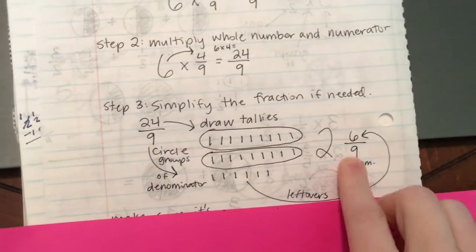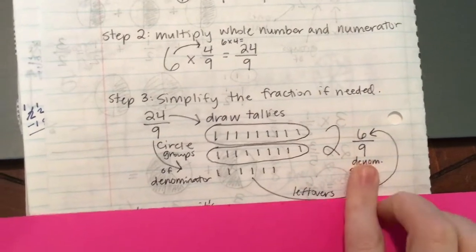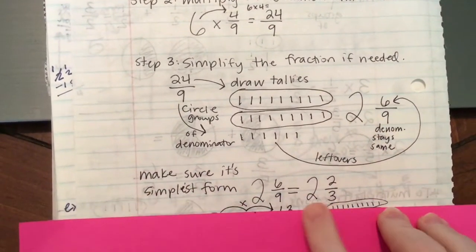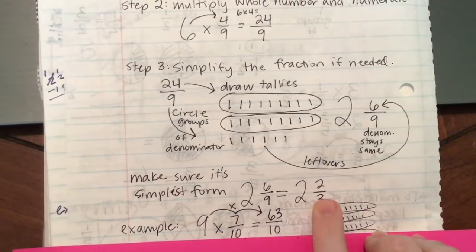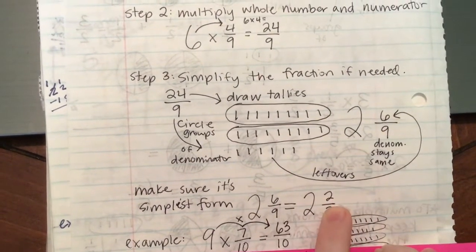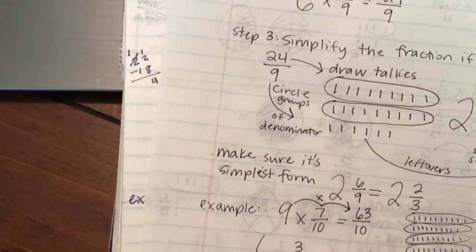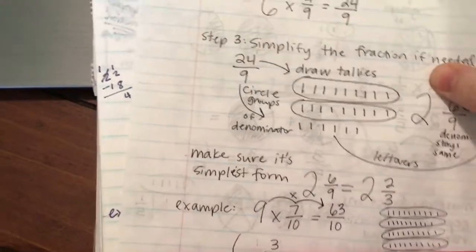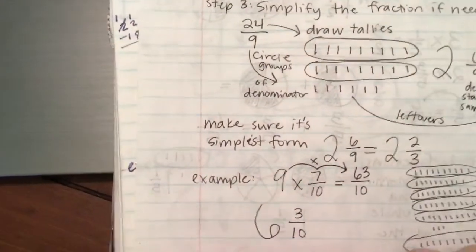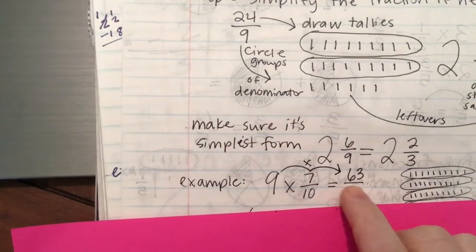But I have to make sure that my 6 ninths, I'm not done with this, right? I have to make sure this is in simplest form. So to make sure it's in simplest form, I look down here and I'm going to look at my multiplication chart, and I know that 6 ninths is going to equal 2/3. All right, last one. 9 times 7/10. Again, I'm multiplying my whole number and my numerator. 9 times 7 is 63.